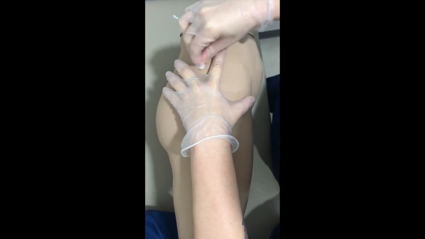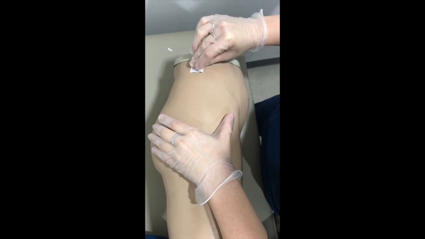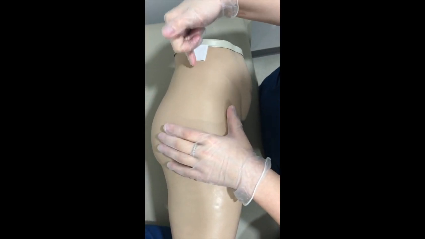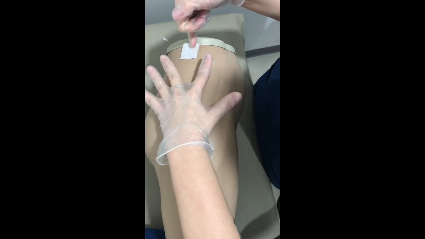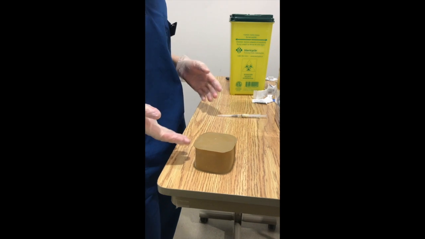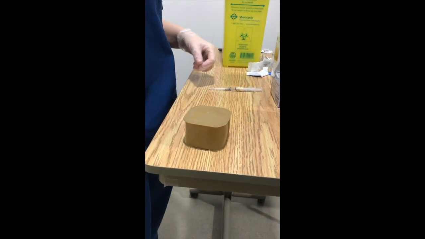We're going to start by cleaning again in a 2-inch circular motion starting at the center. And then we're just going to leave our little alcohol pad there so that we know to inject right below it, so that we're not keeping our hand there and risking stabbing ourselves in the fingers. So now we're going to do the intramuscular injection. Now that we have the site cleaned, we're going to be demonstrating it here.